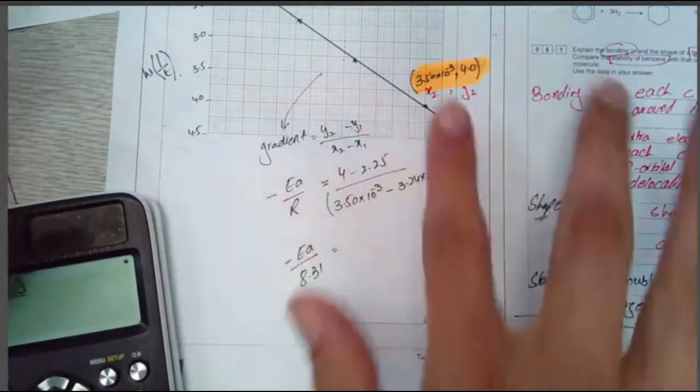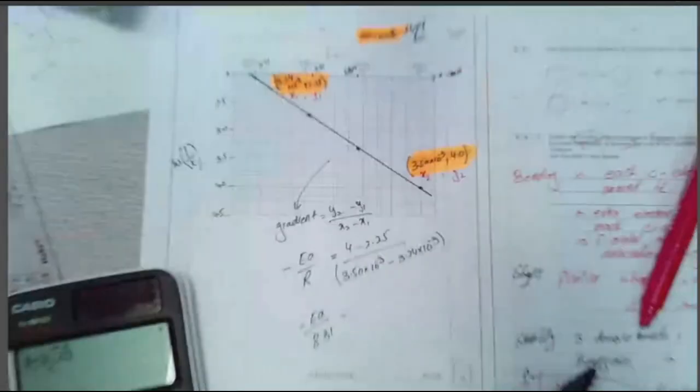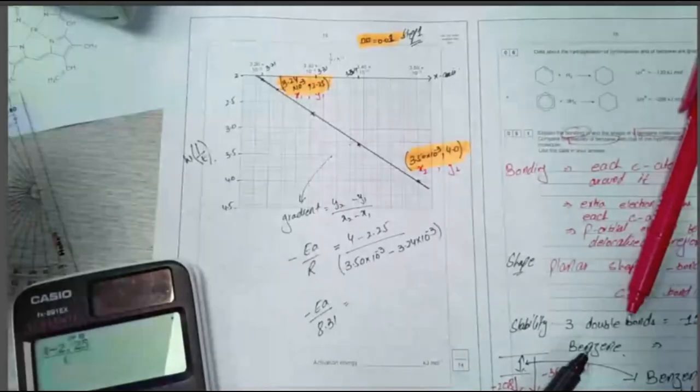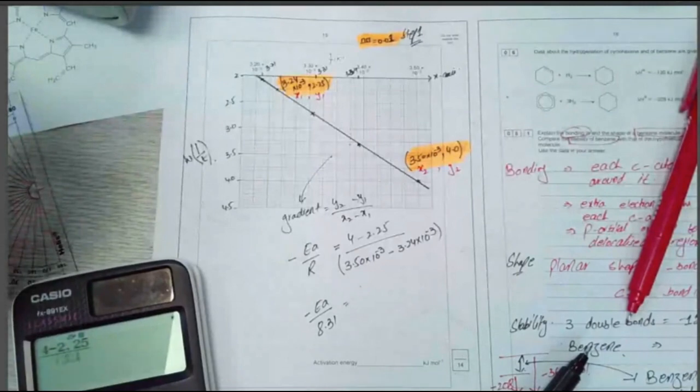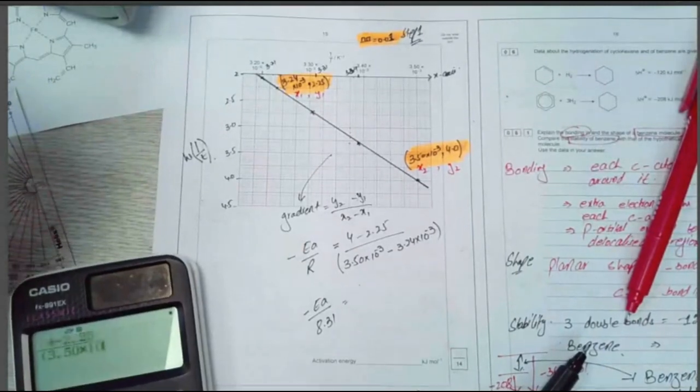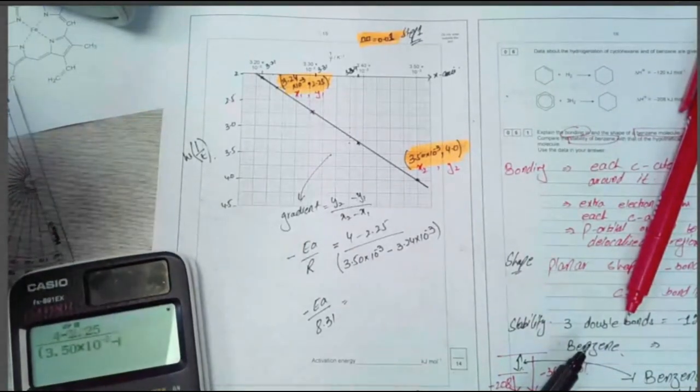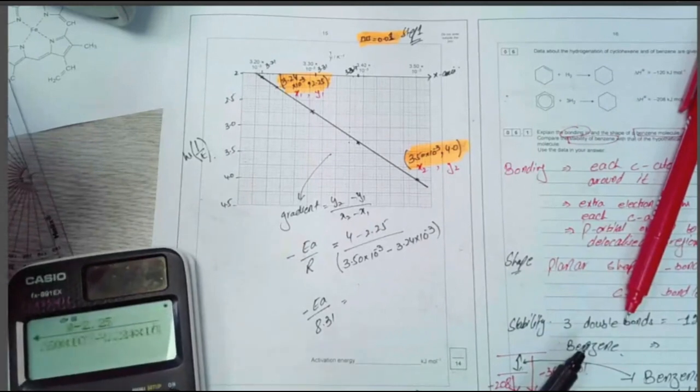So this method will always be used to work out the value of EA. Okay, that's fine. Any question on this will be used to work out the activation energy for that given reaction.